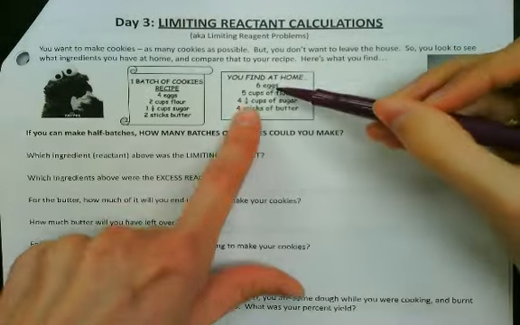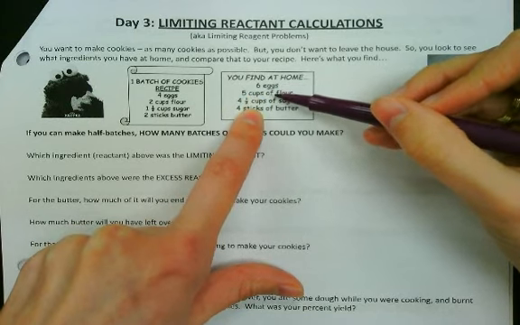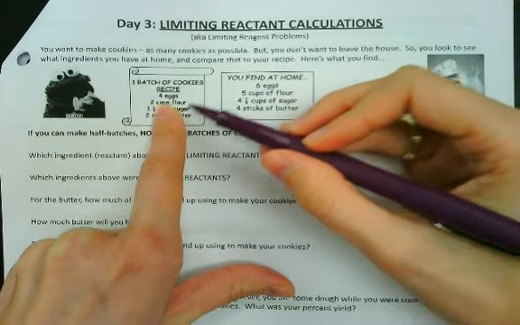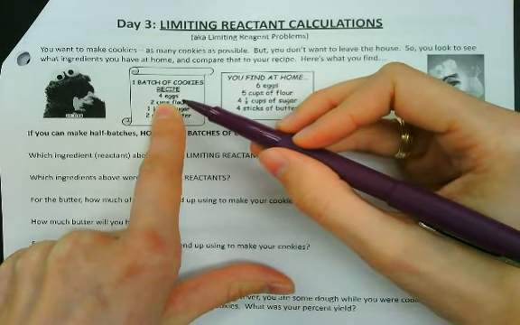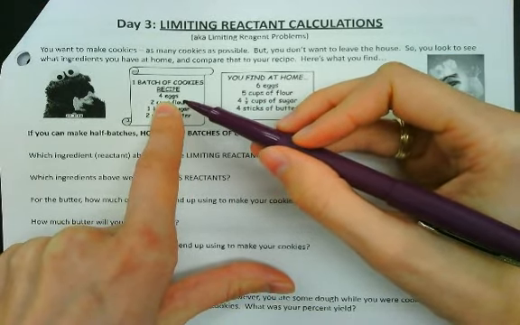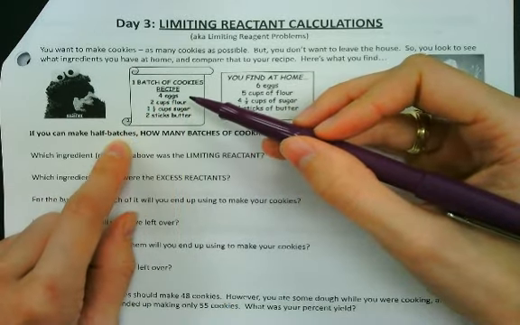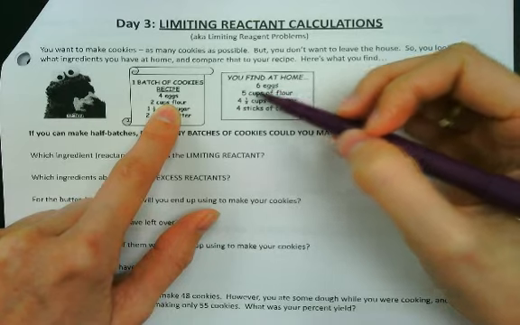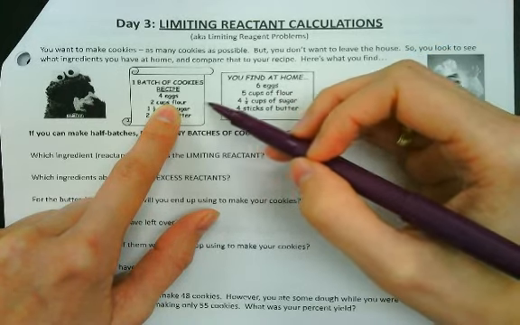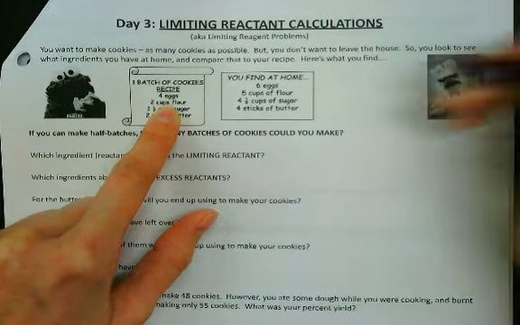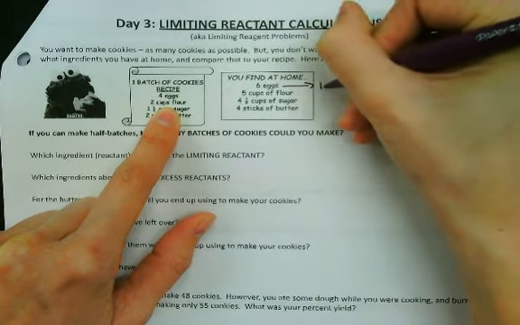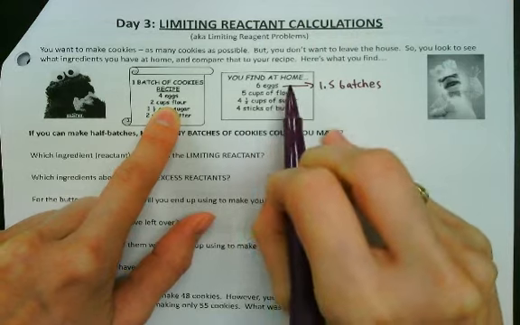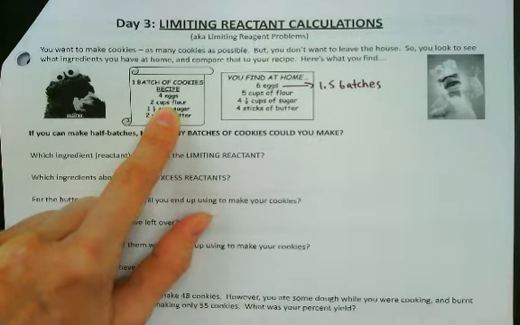Right here I have 6 eggs, and I look at my recipe, and I see that to make one batch of cookies, I need 4 eggs. I'm told that I can make half batches, so if I have 6 eggs at home, I can actually make 1.5 batches from those 6 eggs.